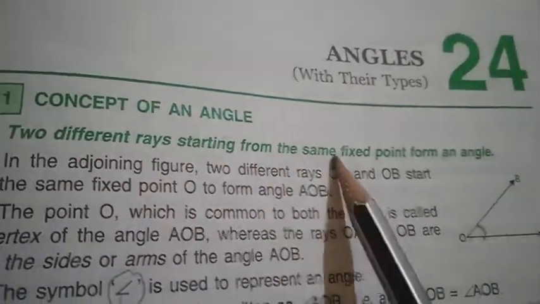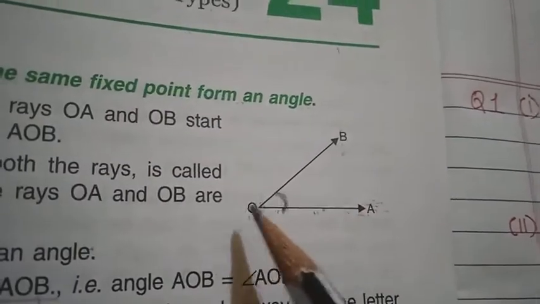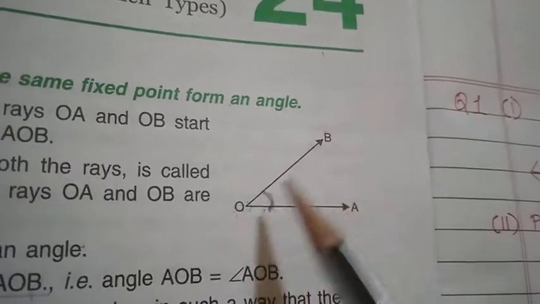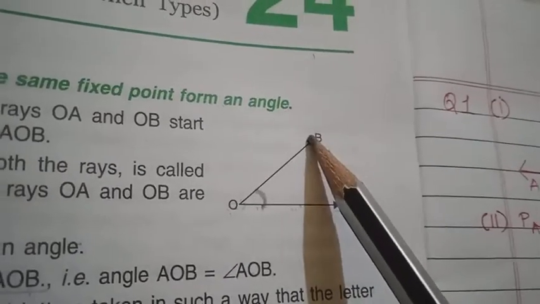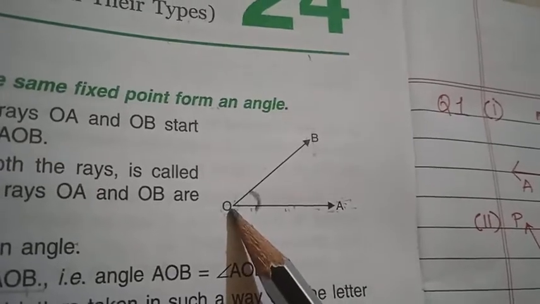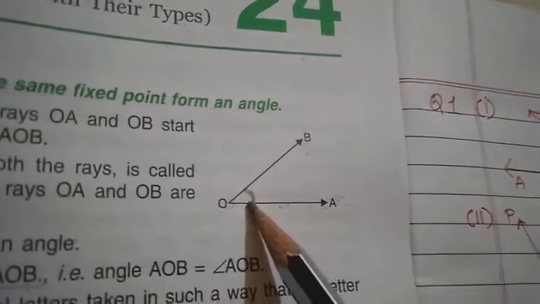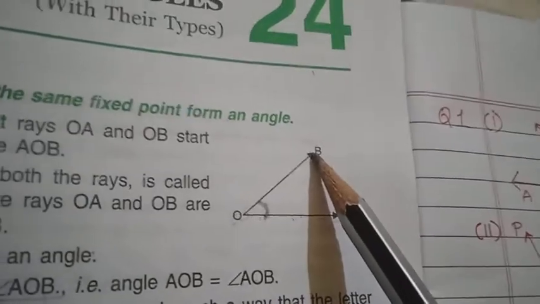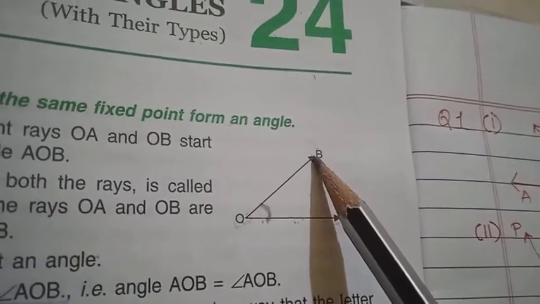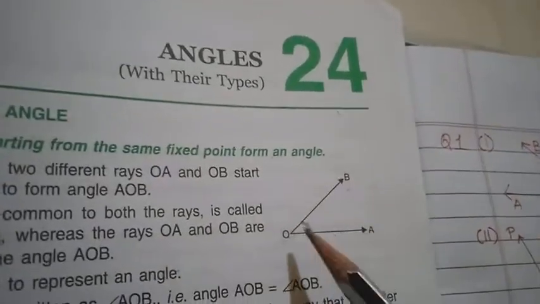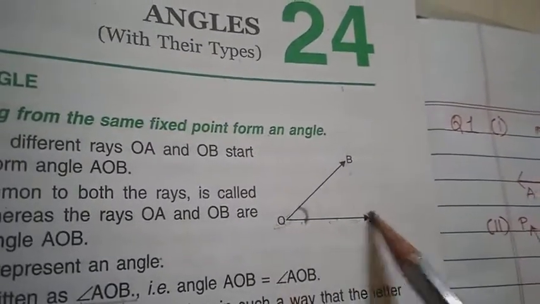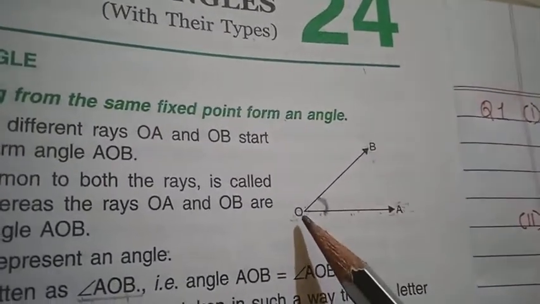Okay. So let us see the concept of angle. Two different rays starting from the same fixed point form an angle. So two rays, you can see here, OA and OB are two rays which join at point O, and this angle is formed. OA and OB are two rays which start from point O.